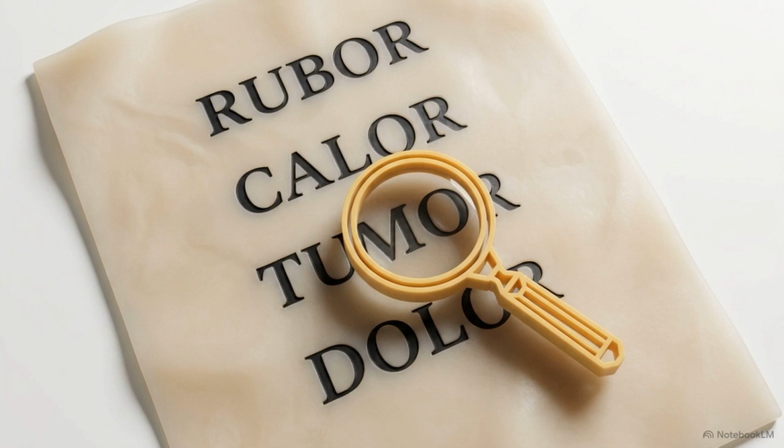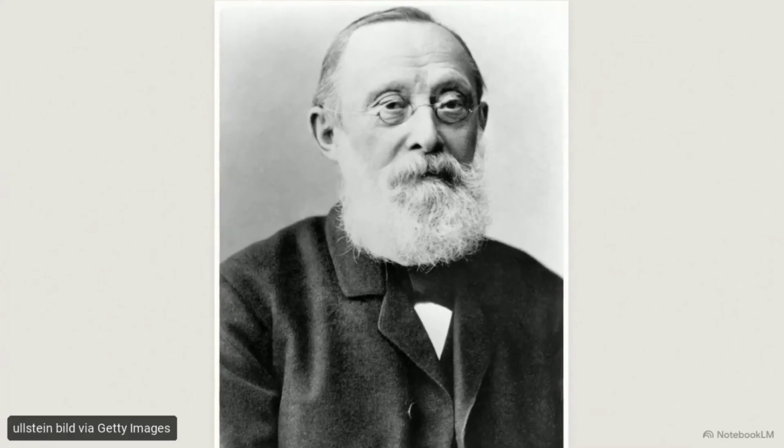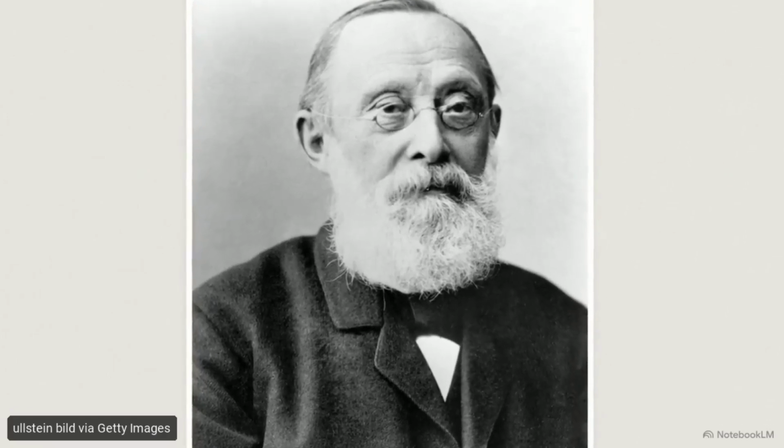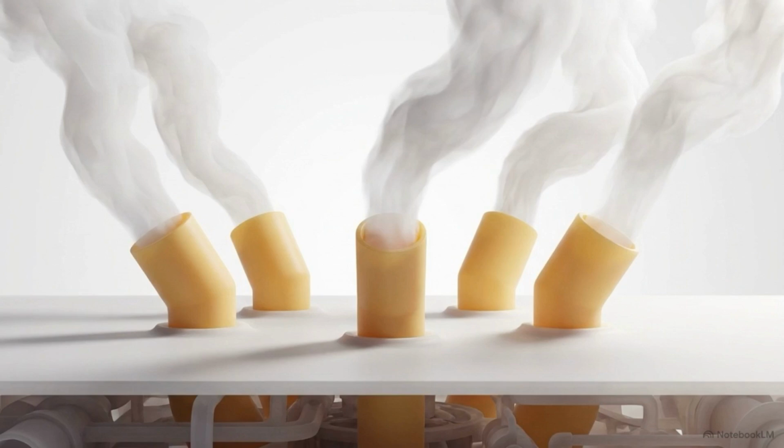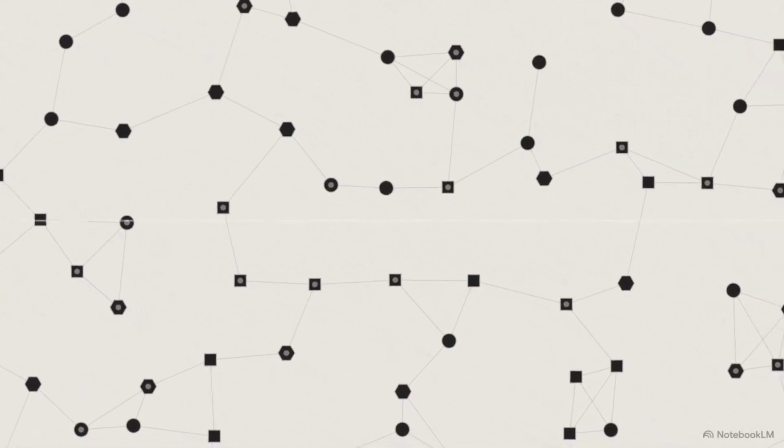First-century medicine documented 4 cardinal signs: redness, heat, swelling, and pain. In the 19th century, Rudolf Virchow added the 5th, functio laesa, or loss of function. But these 5 classic signs are merely the macro-level exhaust of a highly deterministic underlying molecular machine. They tell us that inflammation is happening, but they explain nothing about how the machinery operates.